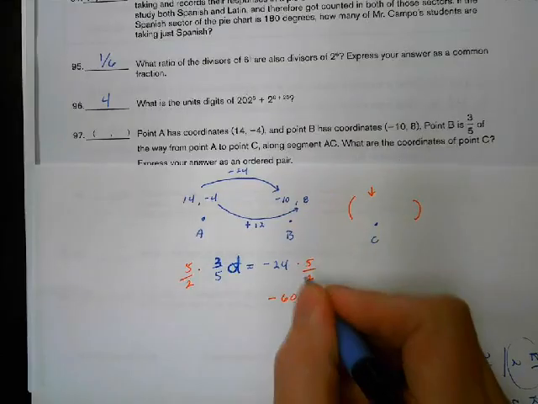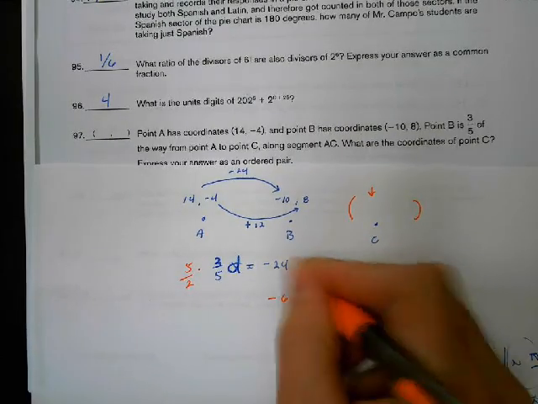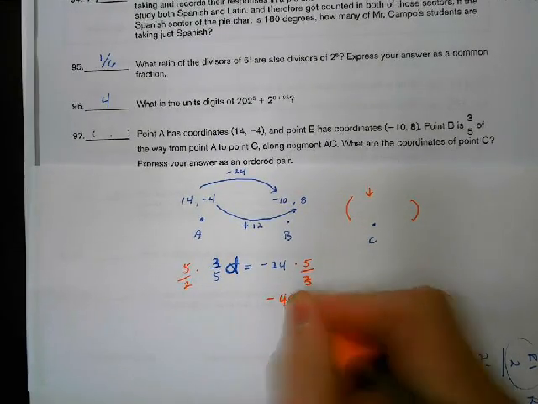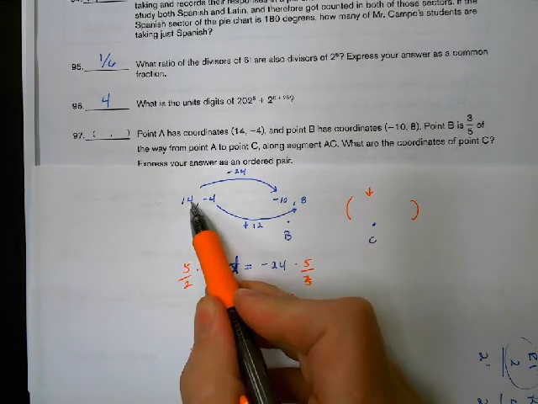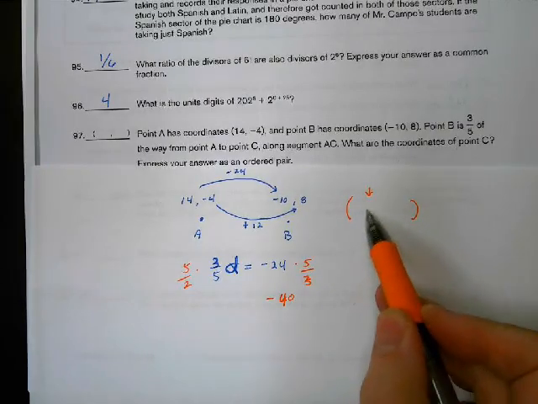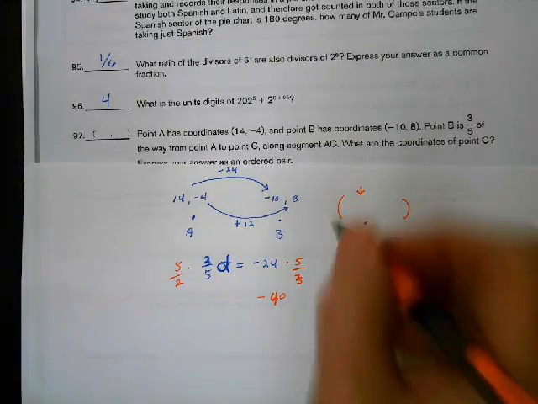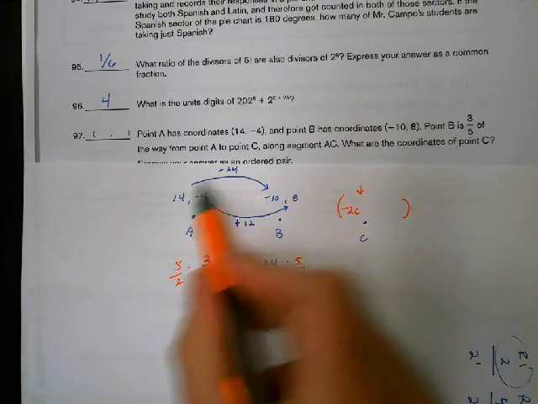All right, so 3 goes into 24 8 times. We get 40, -40. All right, so if I go from 14 and I subtract 40, this point right here should be where C is going to be. That would be -26. So I'm starting at 14. The full distance to this endpoint should be -26.